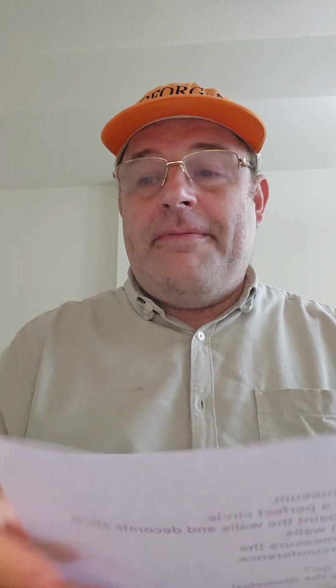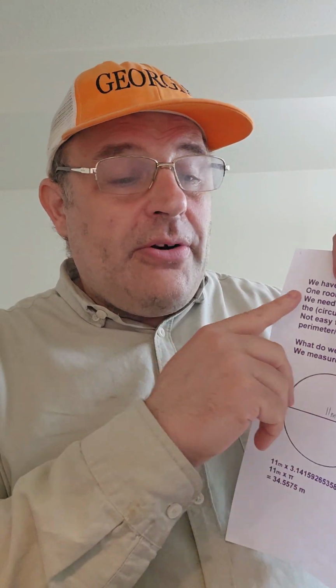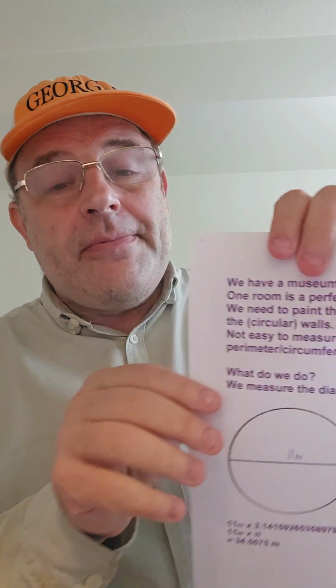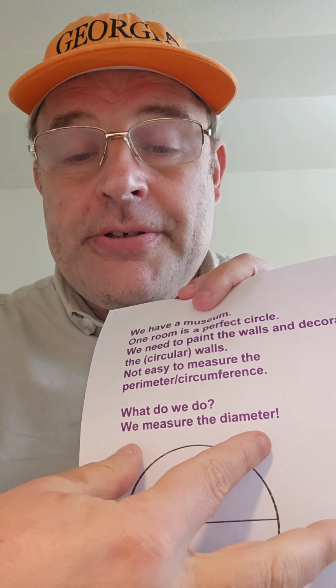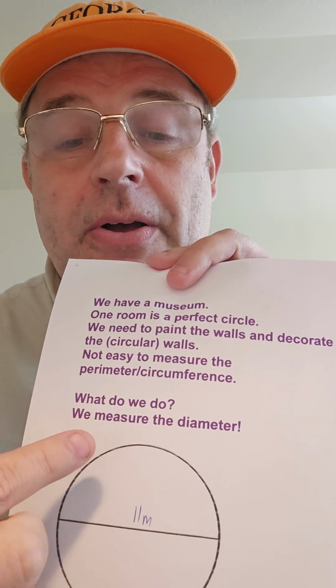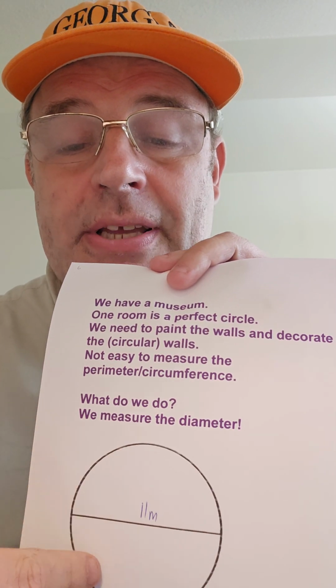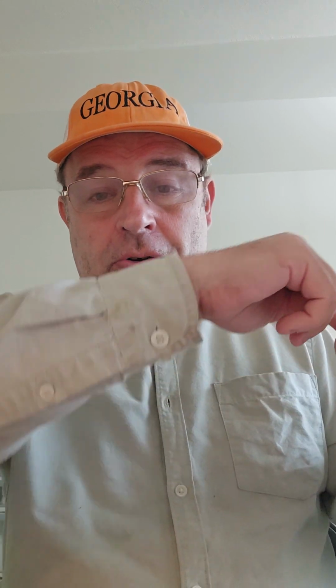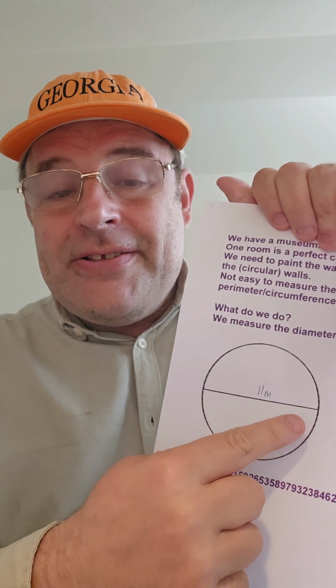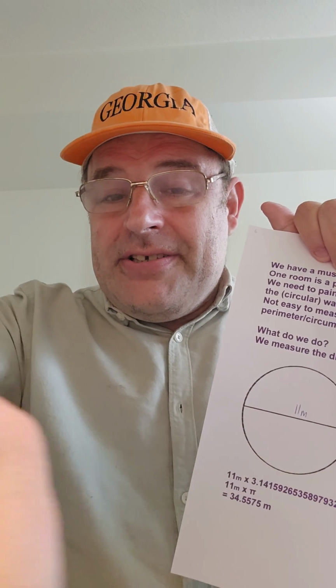So here I've made up a question. Okay, we have a museum. One room is a perfect circle. We need to paint the walls. Okay, to decorate. This is a museum with a perfectly round room. We need to paint the walls and do other things to the circular wall around this room. Okay, but there's a problem. It's a huge circular room. It's very difficult to measure a circular room. Like, how do you do it? You get someone to hold the measuring tape.